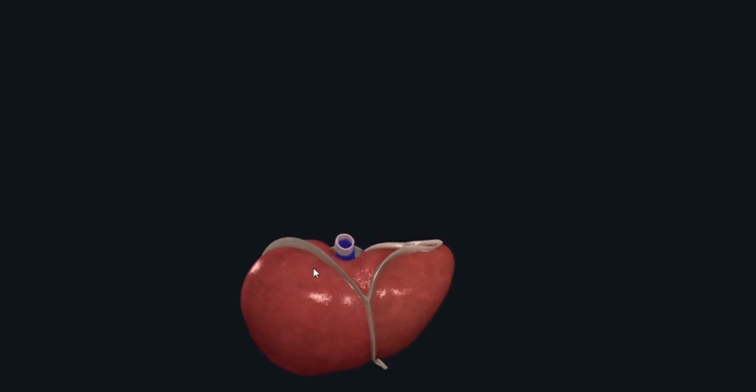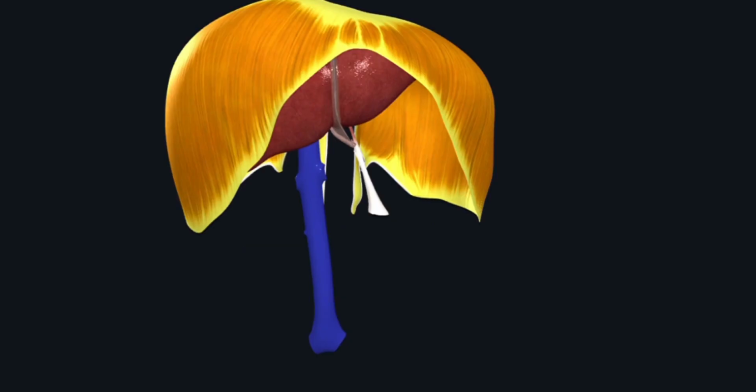And laterally right there where the cursor traces the liver is the bare area of the liver. And the bare area of the liver is where there is no peritoneal covering. So that is where we find no peritoneal covering, and it's quite strange because most of the liver is retroperitoneal. And those are the two coronary ligaments right there.